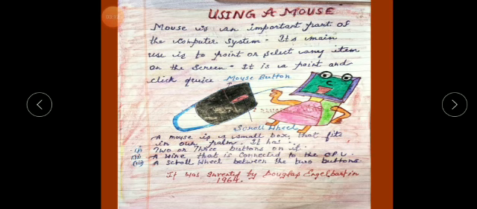So, my dear children, I will repeat again what its work is. Its main use is to point or select any item on the screen.